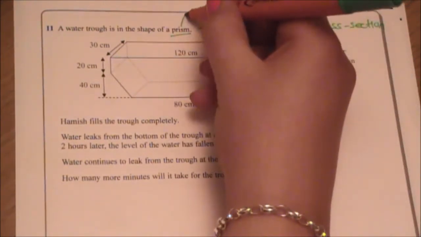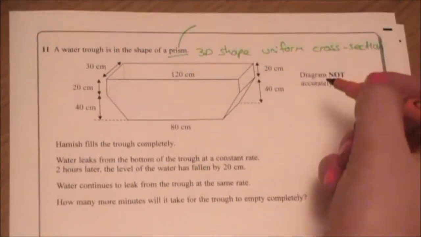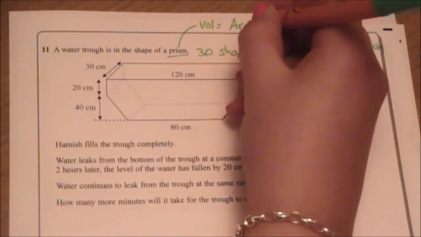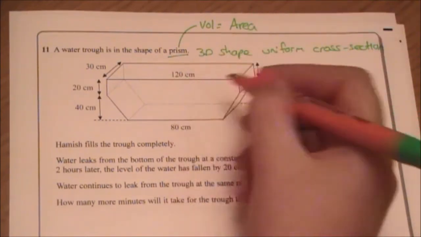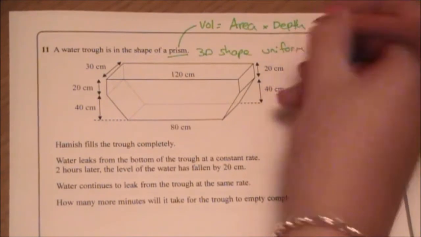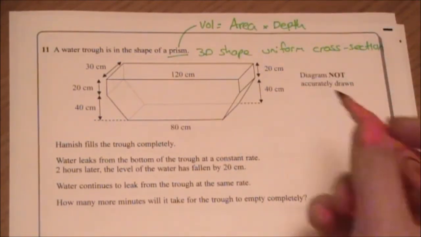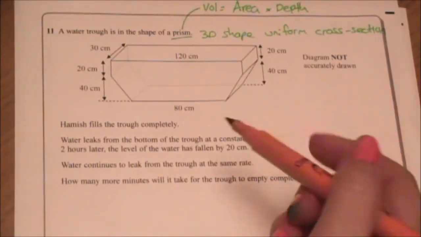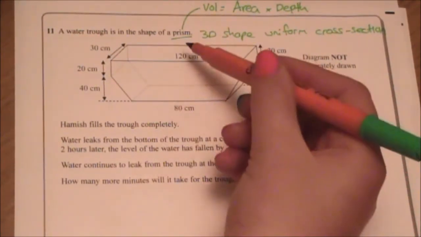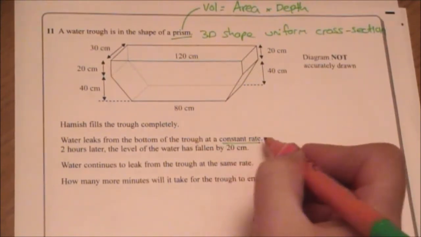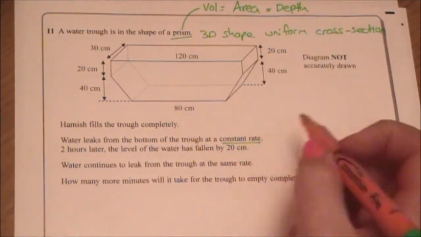Now, if you're being asked to find the volume of a prism, then the volume is always equal to the area of the uniform cross-section times the depth, how far back it goes. So, a water trough is in the shape of a prism. Hamish fills the trough completely. Water leaks from the bottom at a constant rate. That means it goes at the same speed.